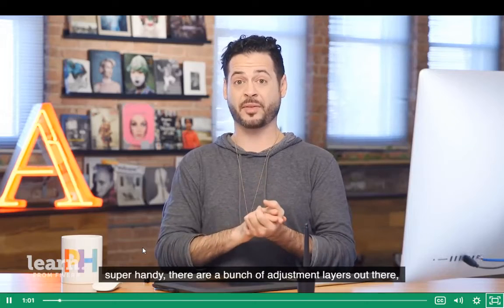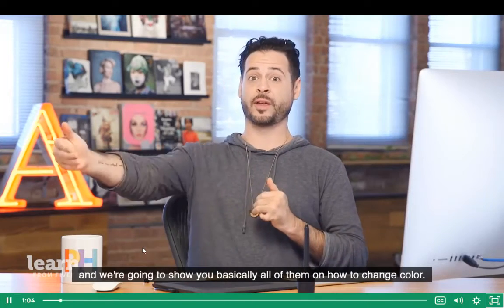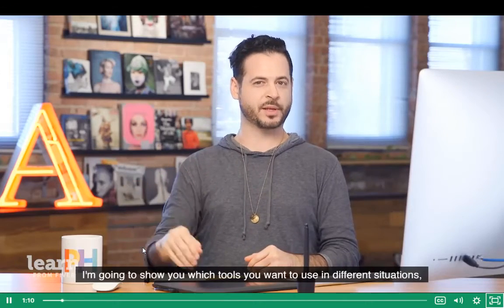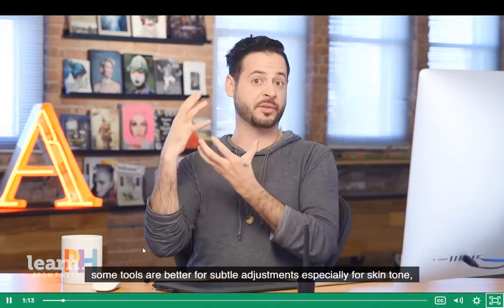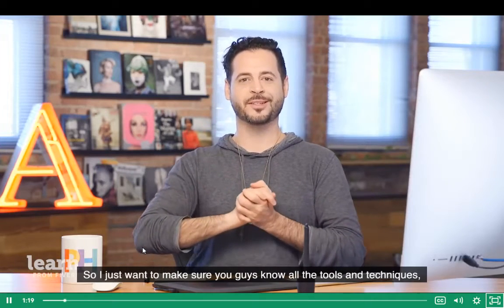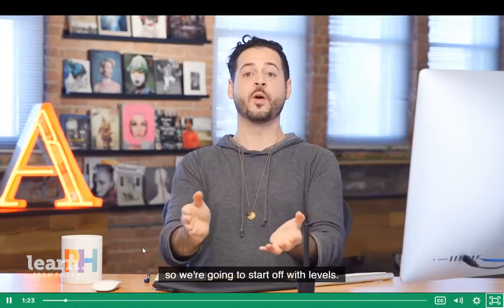There are a bunch of adjustment layers out there, and we're going to show you basically all of them on how to change color. And I'm going to show you which tools you want to use in different situations. Some tools are better for subtle adjustments, especially for skin tone. Other tools are better for super extreme color adjustments. So just want to make sure you guys know all the tools and techniques. So we're going to start off with levels.